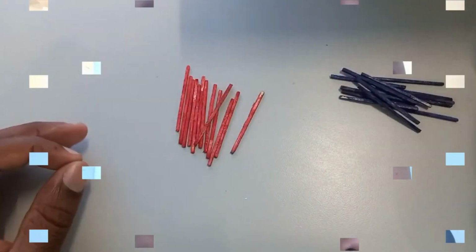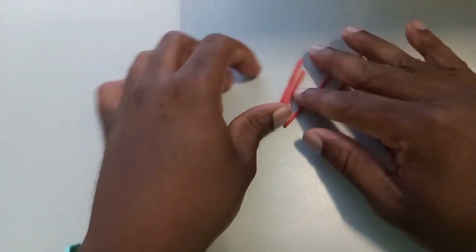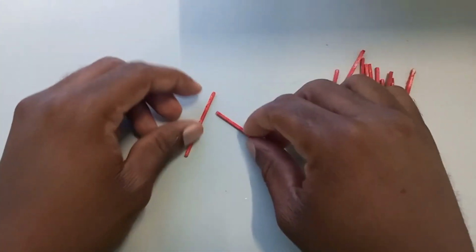I'm going to demonstrate briefly how you could possibly use this for growing patterns. How it is used for addition and subtraction is similar to how we demonstrated the counters previously, so we're just going to look at how we can use this for growing patterns. Now, to use the sticks for growing patterns, what we could do is create maybe the first 3 patterns for the students.